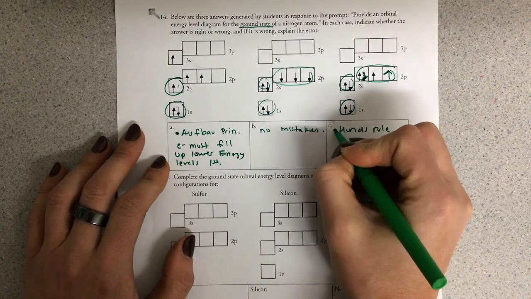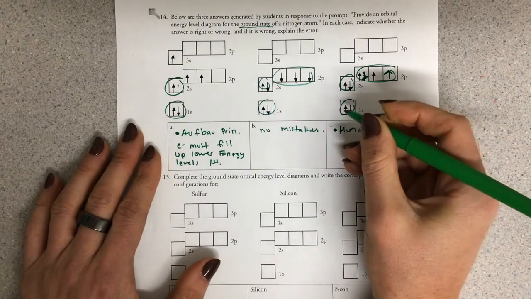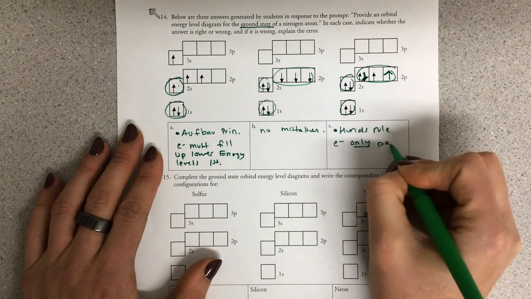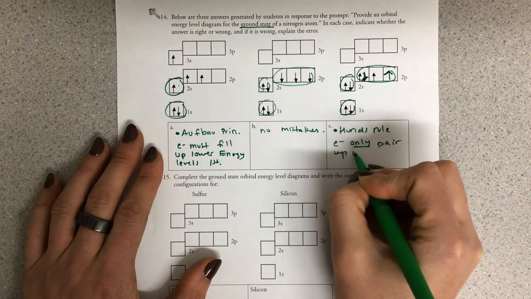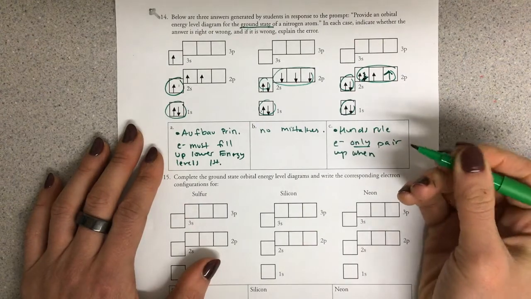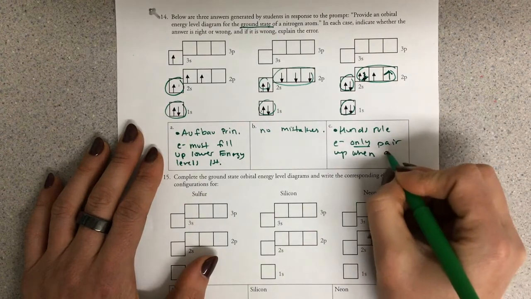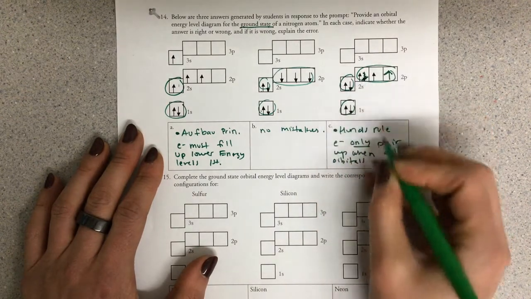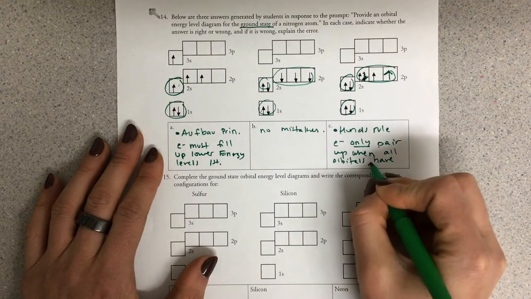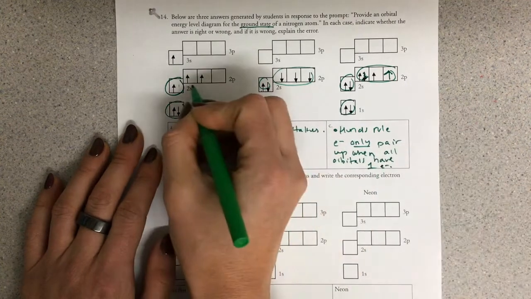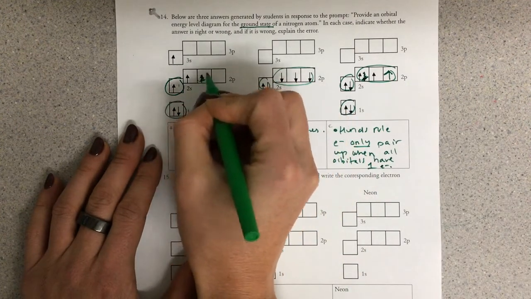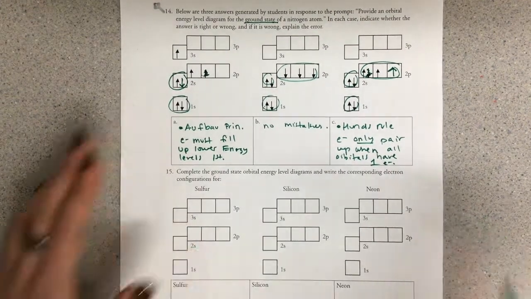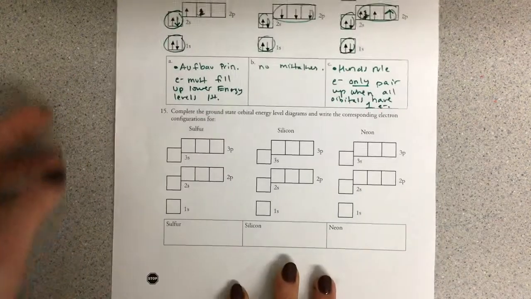And I'll go ahead and restate it for you guys. Electrons only pair up when all the orbitals in that sublevel have one electron. Okay, and if I go back over here, the way that this one should look is I should get rid of that one and I should put it right there, and it should be in the opposite direction. Okay, whew, that was a little tough.